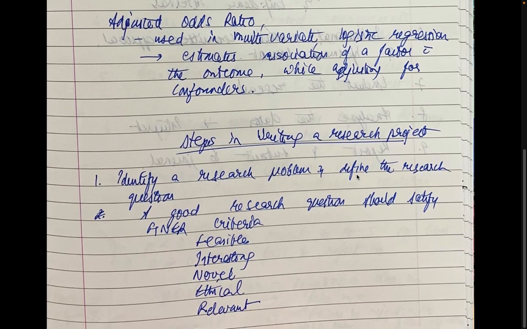Steps in writing a research project. You identify a research problem and define the research question. And a good research question should satisfy the FINER criteria, which is it should be feasible, interesting, novel, ethical, and relevant.